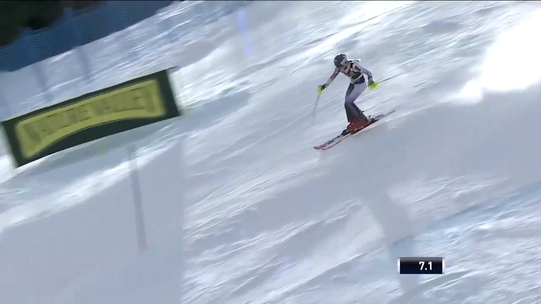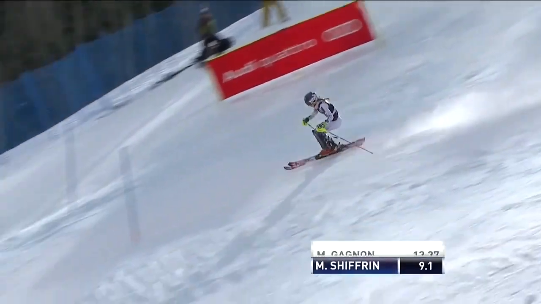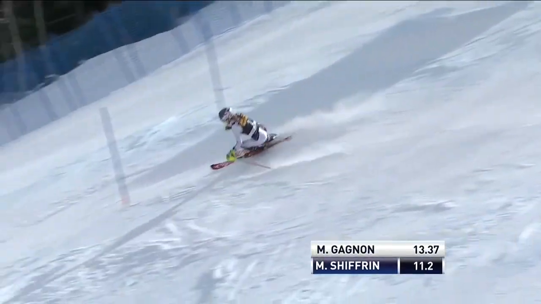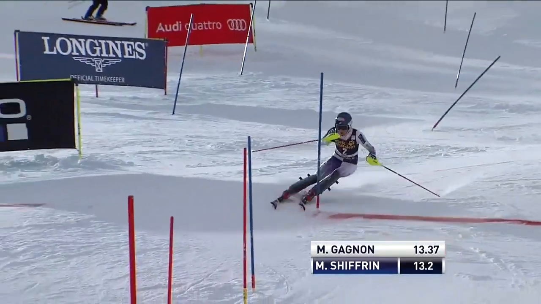Pole use is important. It permits the ski racer to ski closer to the gate while affording them more options to line while increasing their personal balance window.